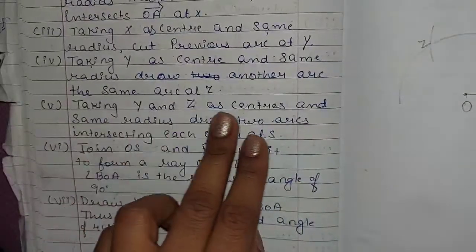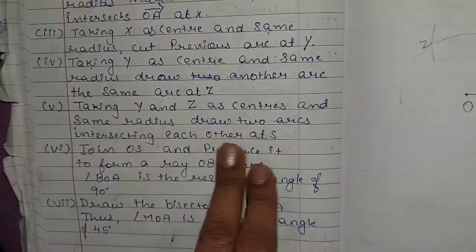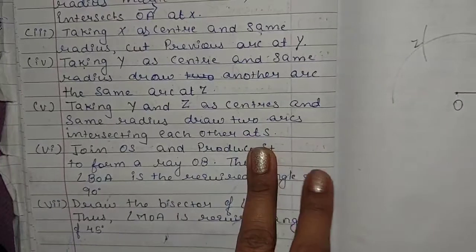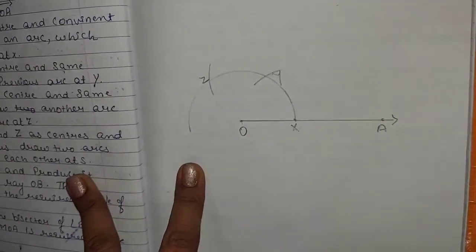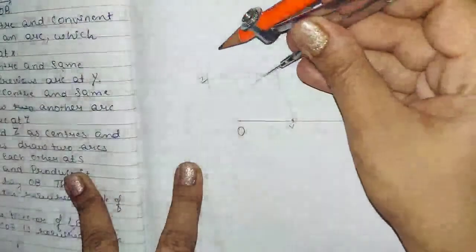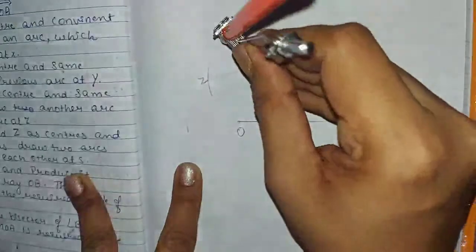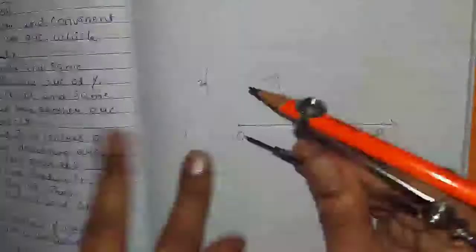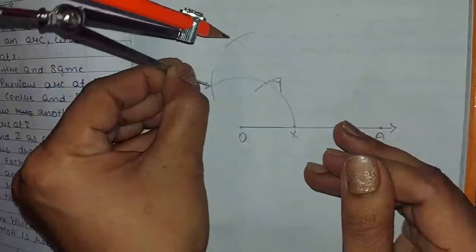Taking Y and Z as centers and same radius, draw two arcs intersecting each other at S. Now let us draw this. We have to take Y and Z as the center and we have to draw two arcs. So here with Y as the center, we have drawn one arc and with Z as a center, let us draw another arc.